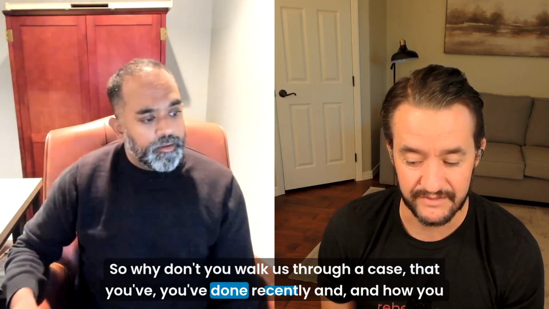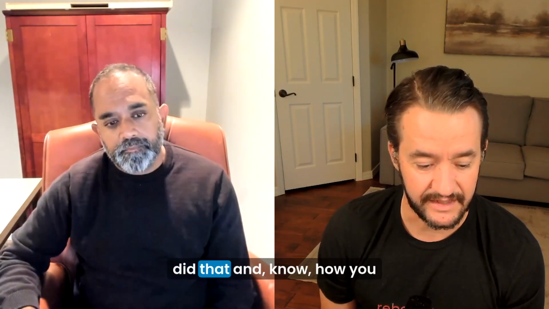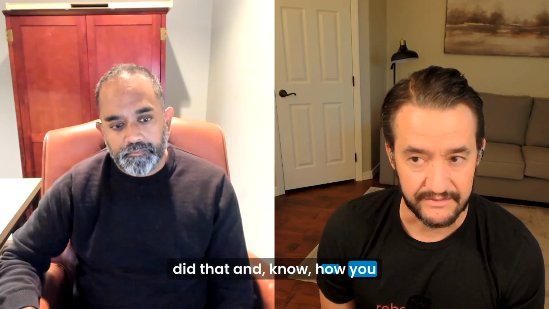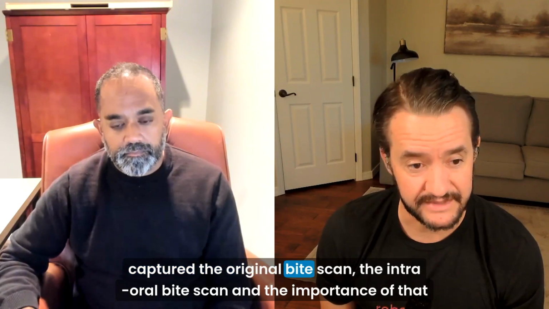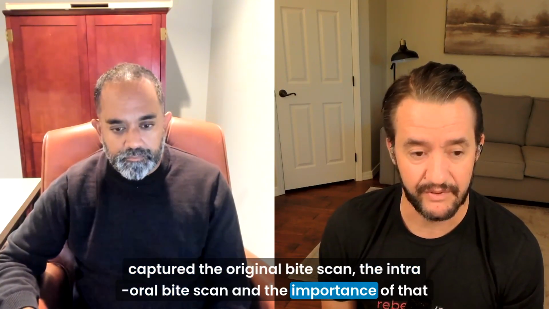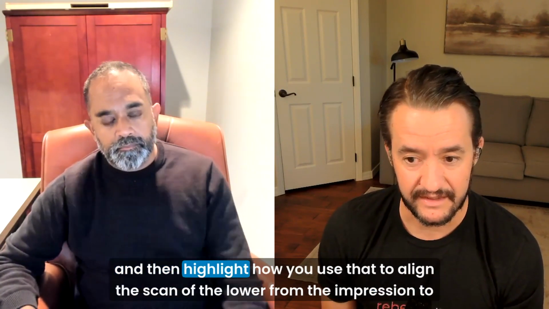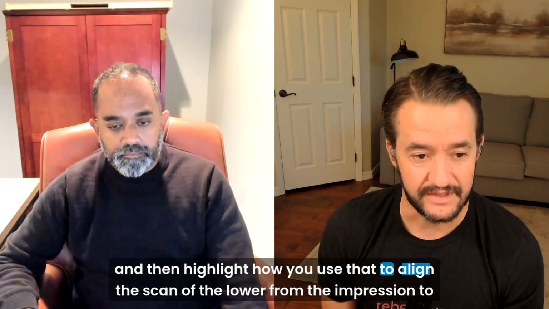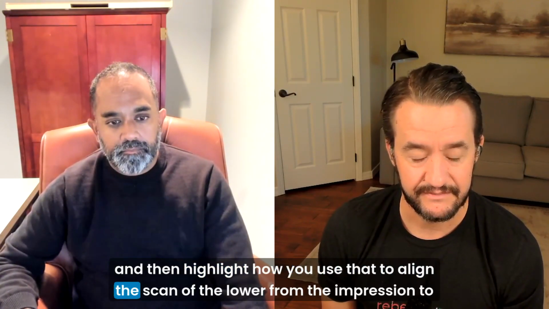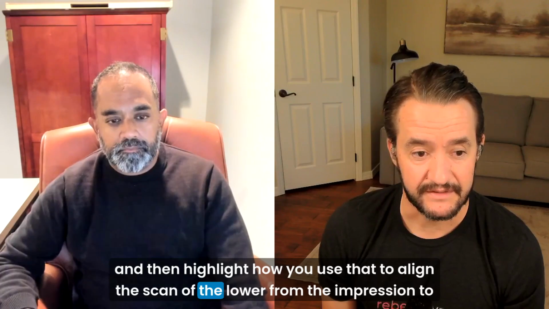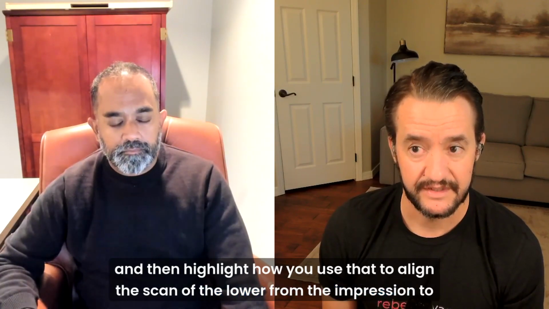That you've done recently, and how you did that, and how you captured the original bite scan, the intraoral bite scan, and the importance of that, and then highlight how you use that to align the scan of the lower from the impression to the original scan.